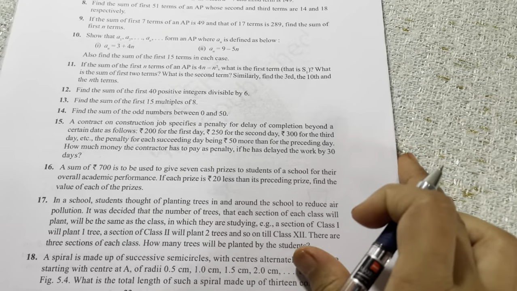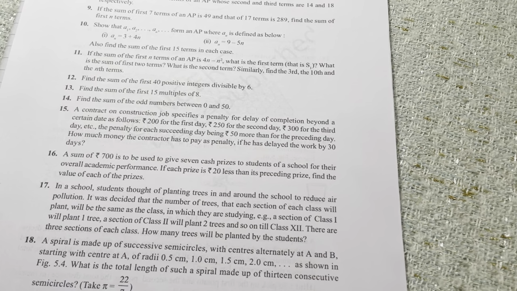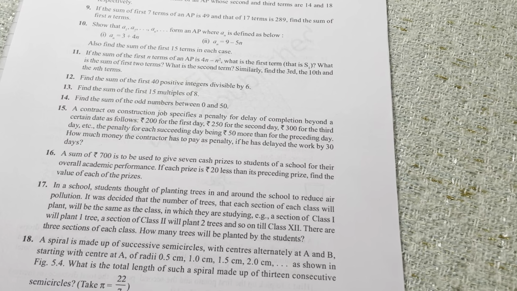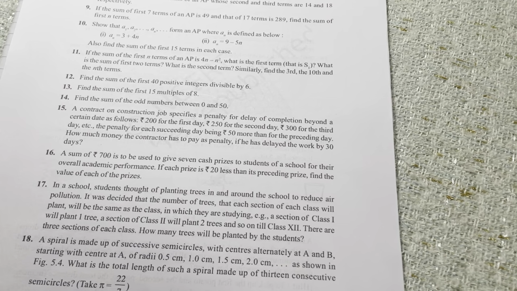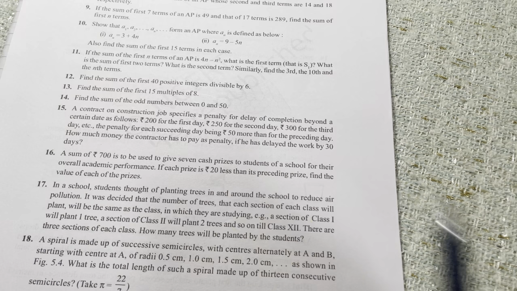Next, that is number 14. Number 14 says: find the sum of the odd numbers between 0 and 50. Find the sum means the total of the numbers between 0 and 50. The numbers include both even and odd. Even numbers are 2, 4, and odd numbers are 1, 3, 5 and so on.